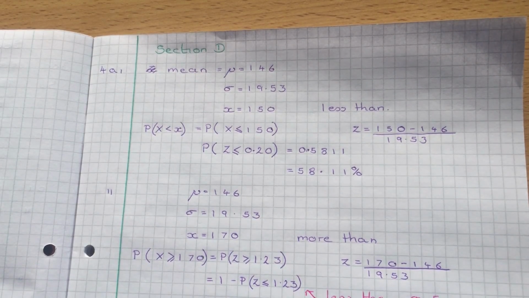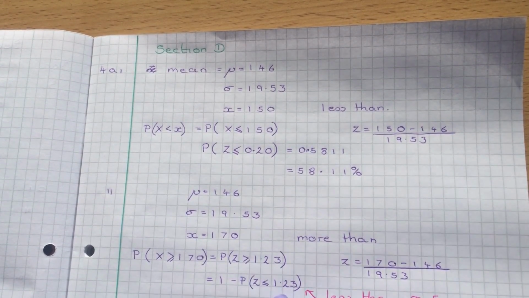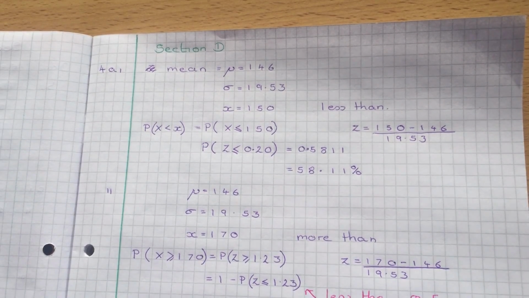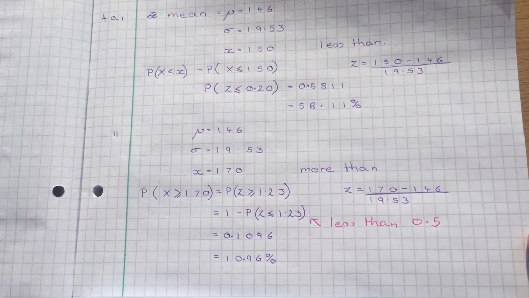When we get our probability out, it comes up at 0.1, which is less than a half. So this means that we're going to have to use 1 minus, flip the sign so it's less than, and again they asked us for a percentage, so we are going to need to convert that into a percentage.